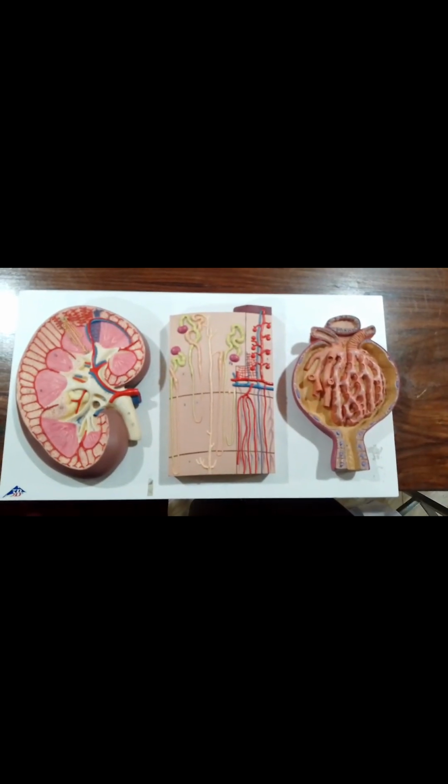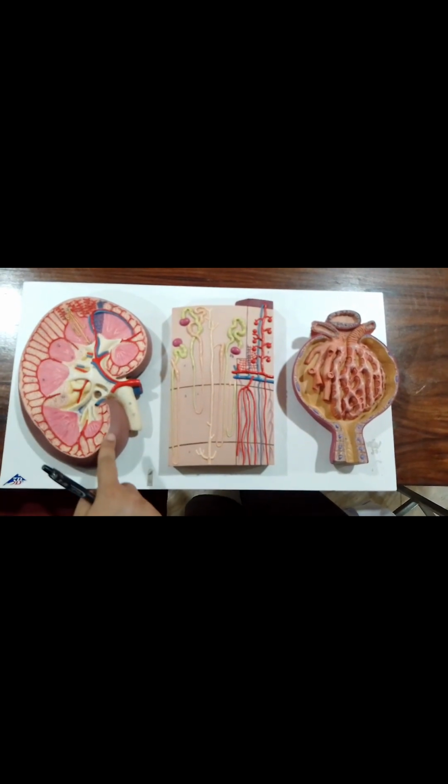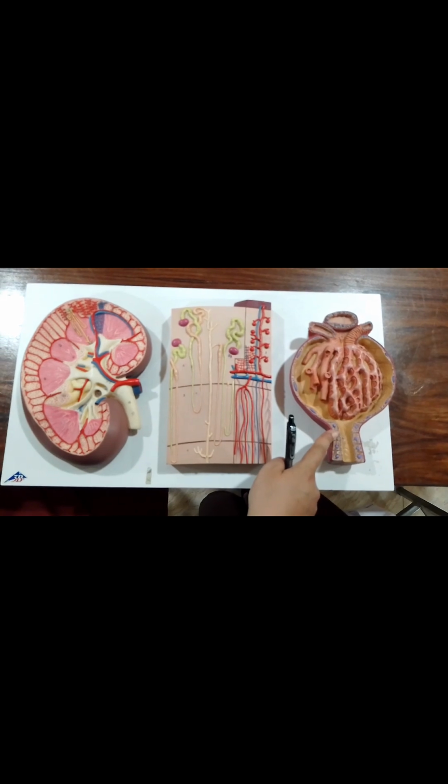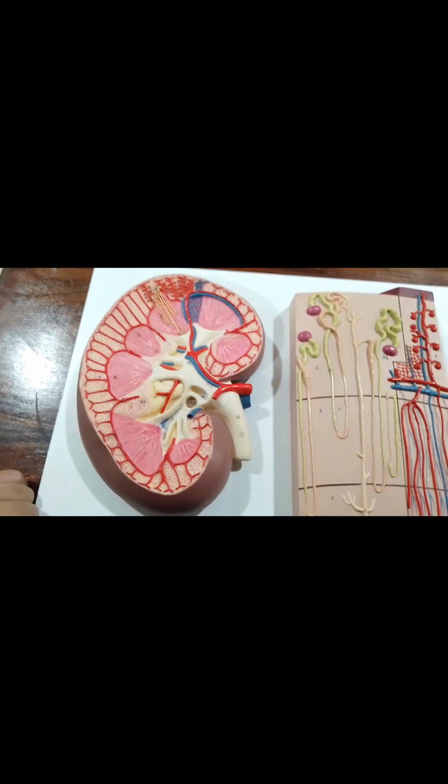Another illustration of the model of the kidney. From inside of the kidney, you can see this is the inside structure of the kidney, this is the nephron structure, and this is the glomerulus of the structure. We will discuss each of these structures in detail.